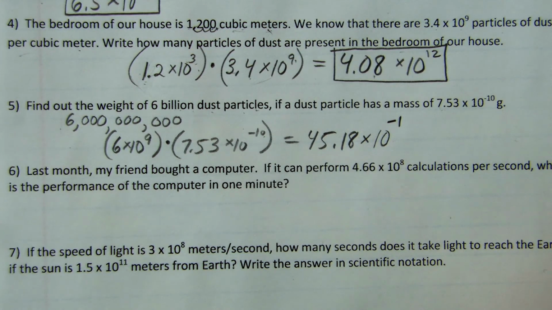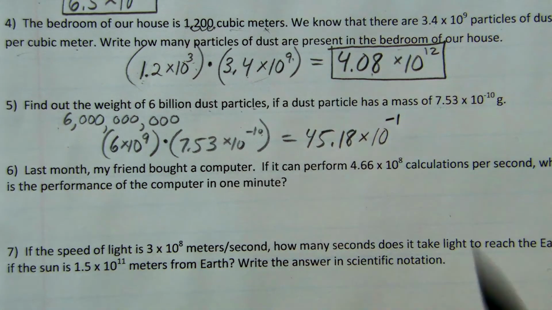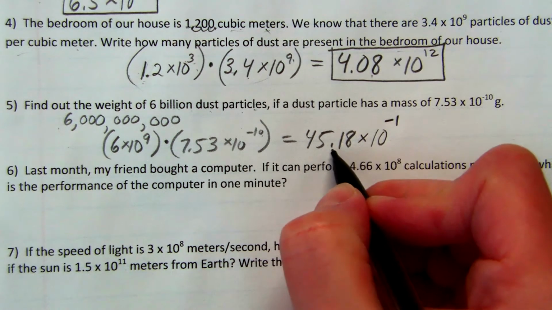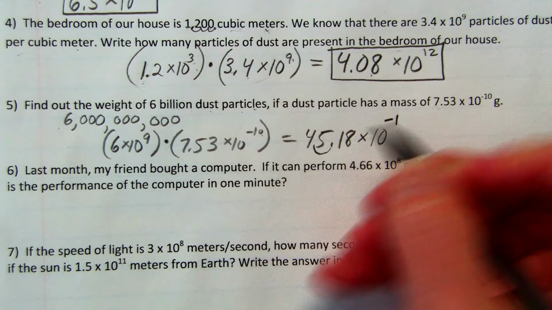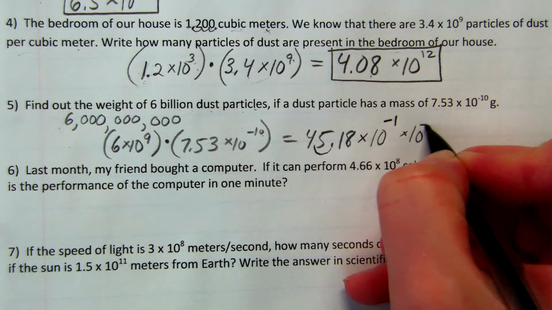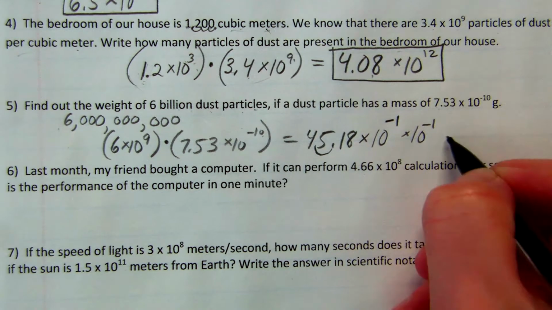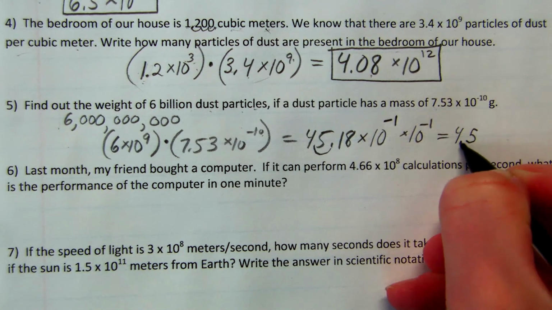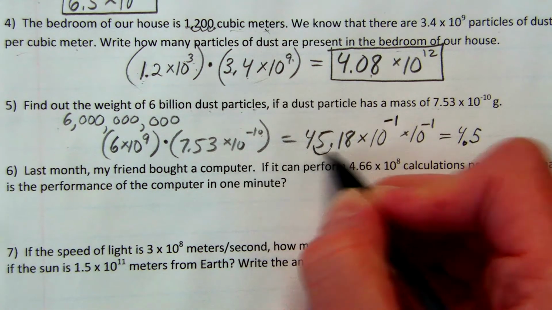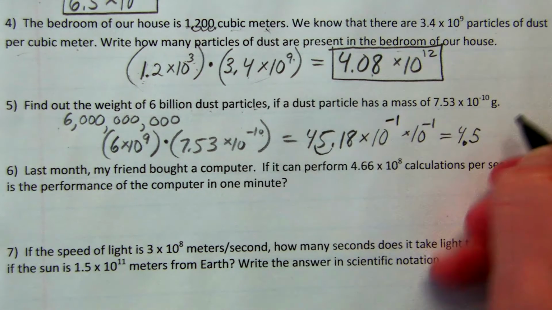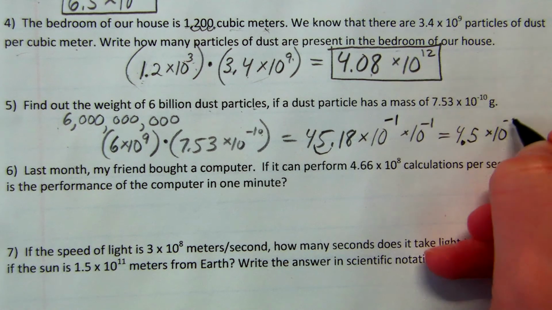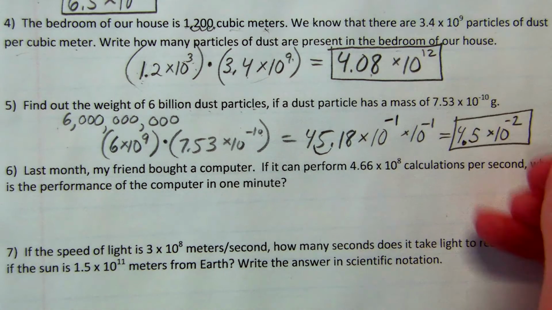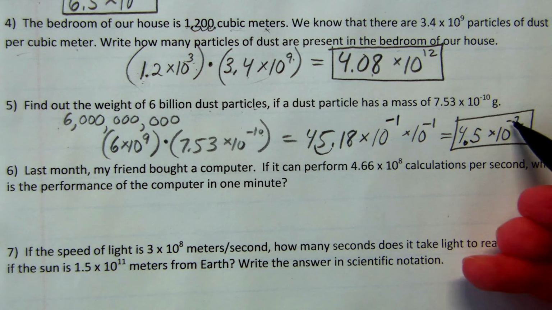No. What's wrong with it? There's 45 there. It's bigger than 10, so I need to move this over. If I move this over this way, that means I'm going to be multiplying it by another 10 to the 1. I'm just going to round it off to 4.5 because there are a lot of decimals there we probably don't need to keep. So it's 4.5 times 10 to the negative 2 grams for 6 billion particles.